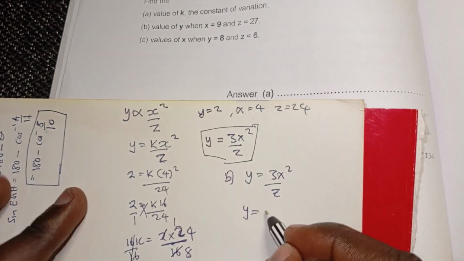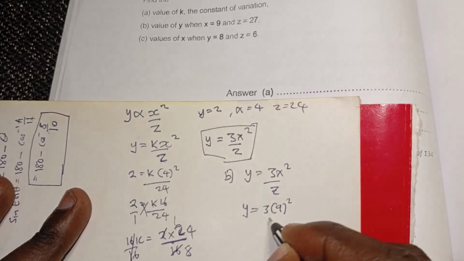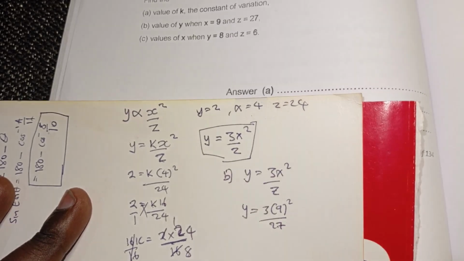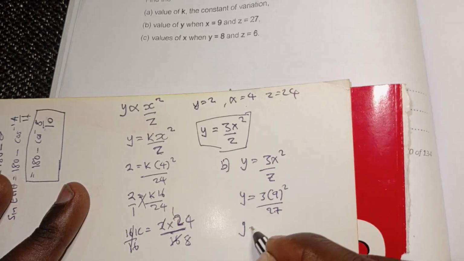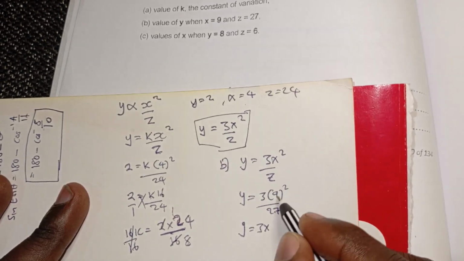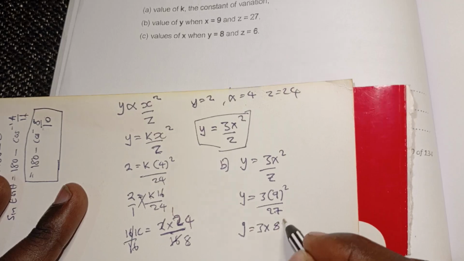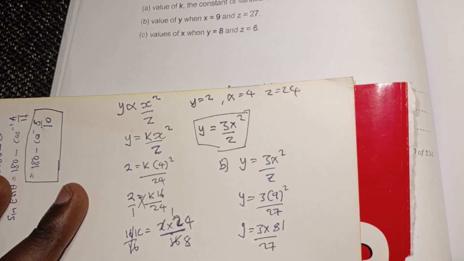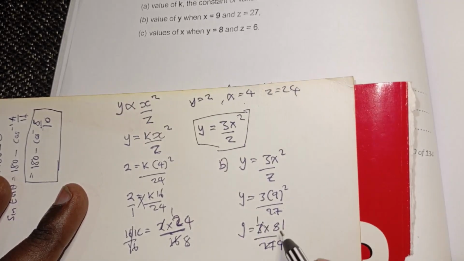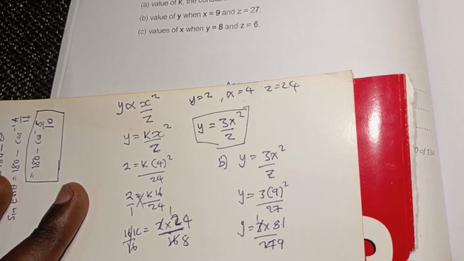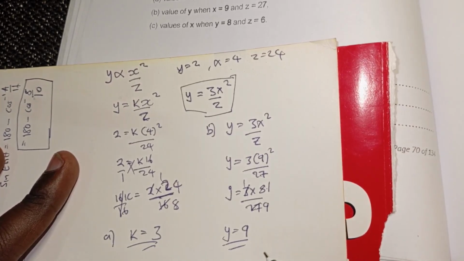Here we're told x is 9, so 3 times 9 squared over z, which is 27. So y is equal to 3 times 9 squared. 9 squared is 81, over 27. So y is equal to 3 there 1, 3 there 9, 9 into 27, that will be 9. Okay, we found y, it is 9.